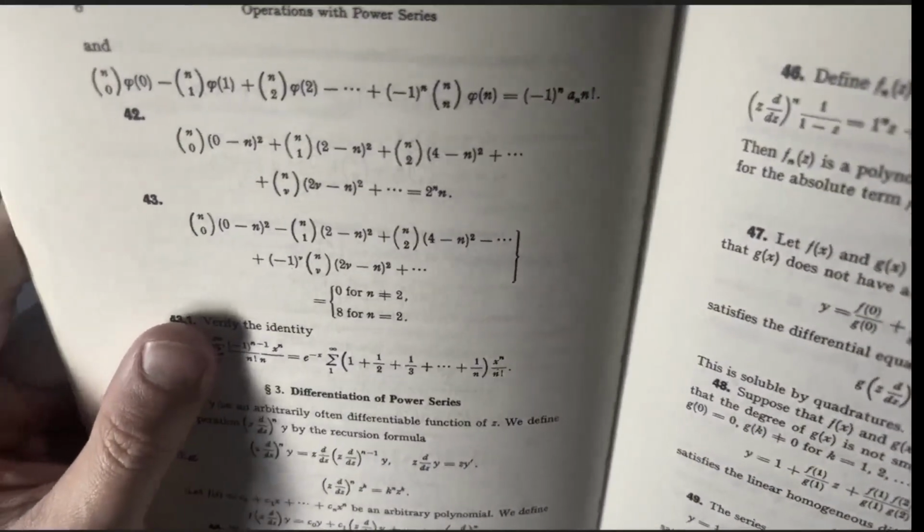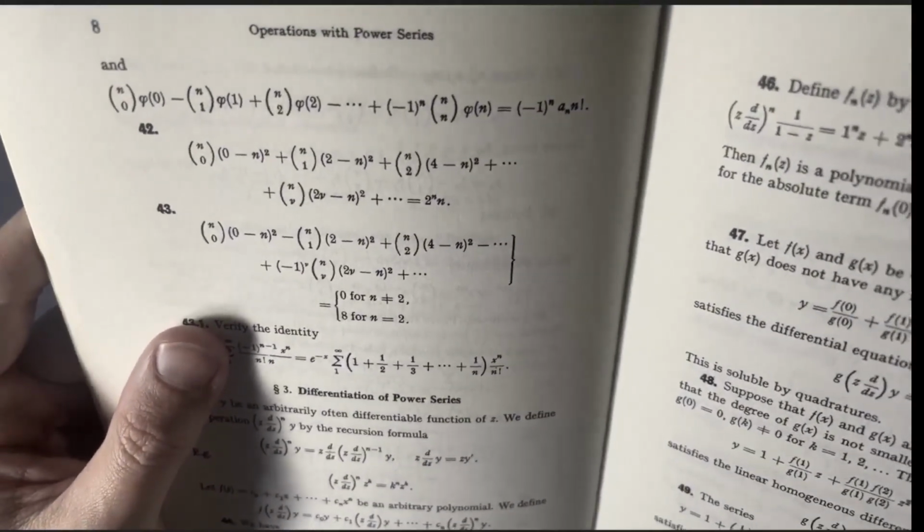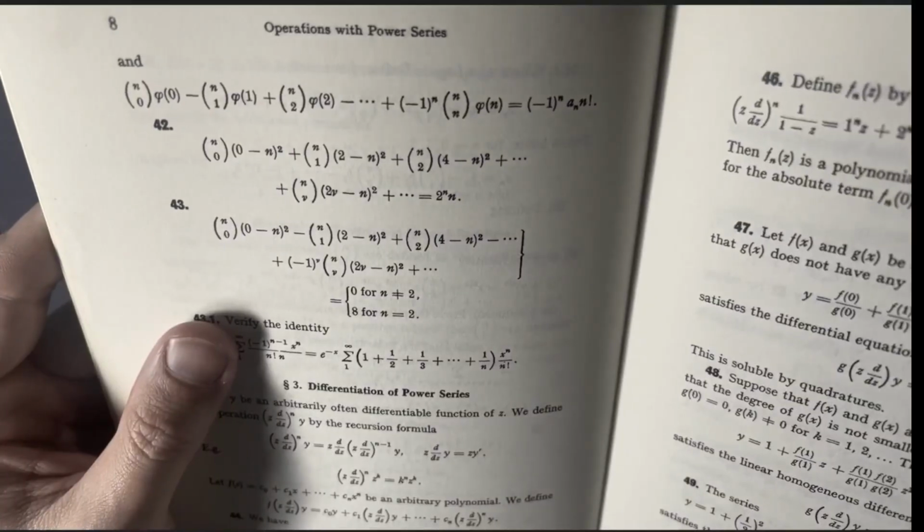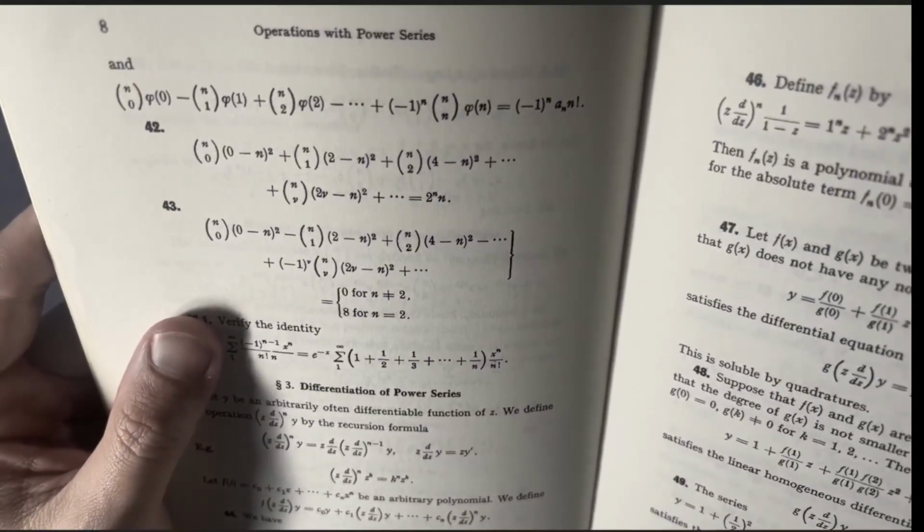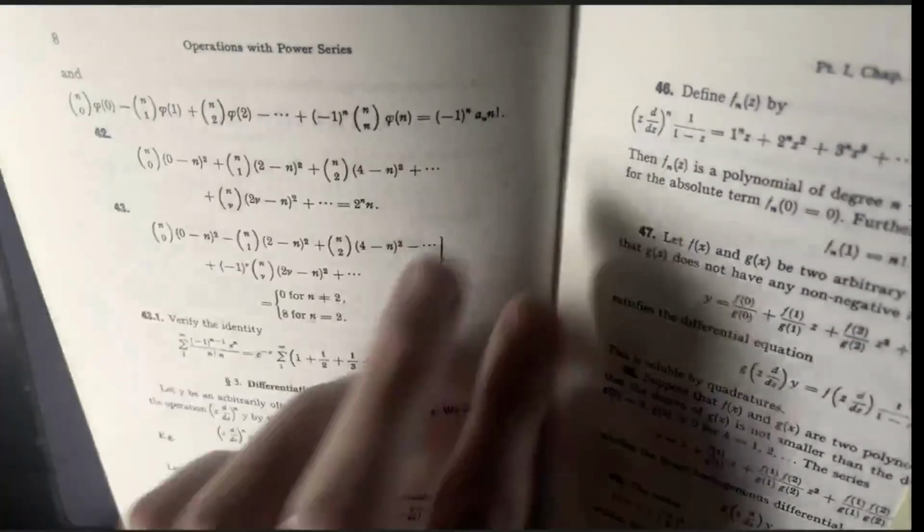And the second part of 41 looks like it's sort of alternating. So it's an alternating sum of the same thing, and you get this term.